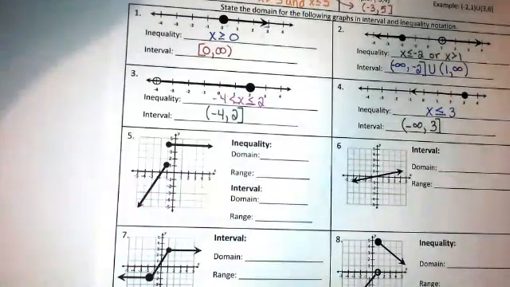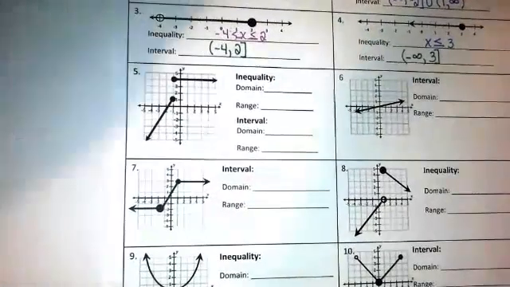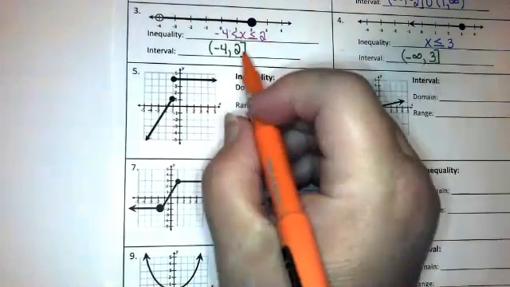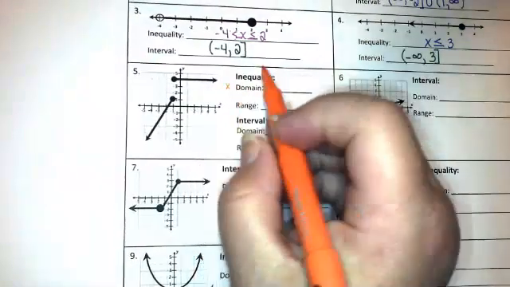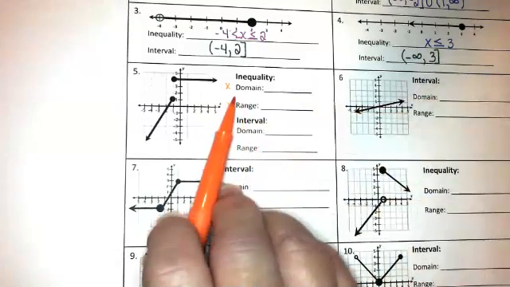Now, in number 5, we start talking about domain and range. You did this in Algebra 1. So just a reminder, your domain is your x's and your range is your y's. And you can think of that alphabetically. D comes before R, X comes before Y.